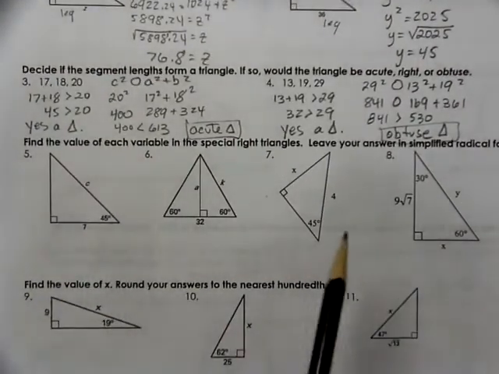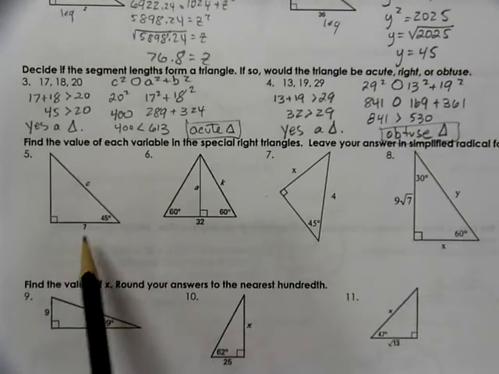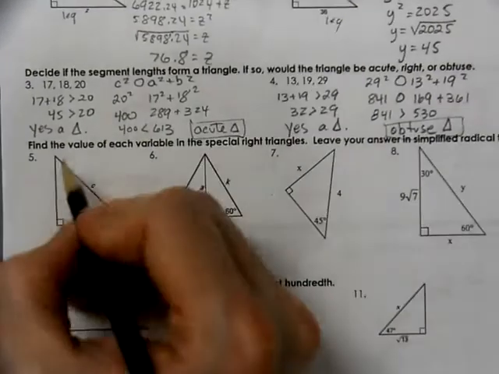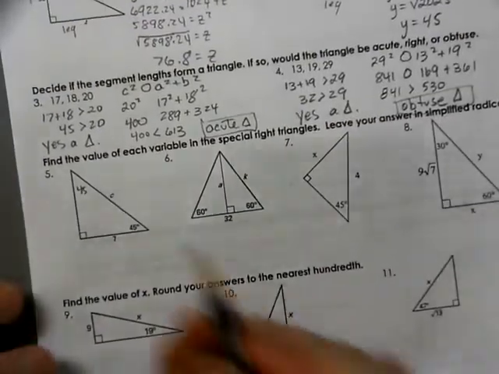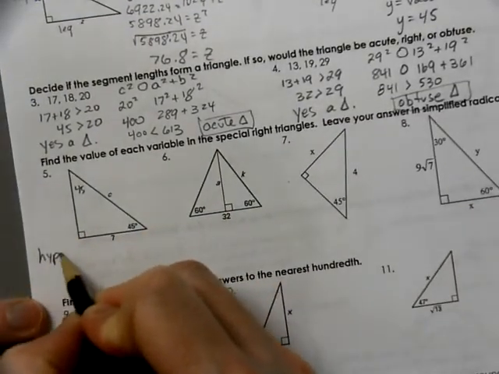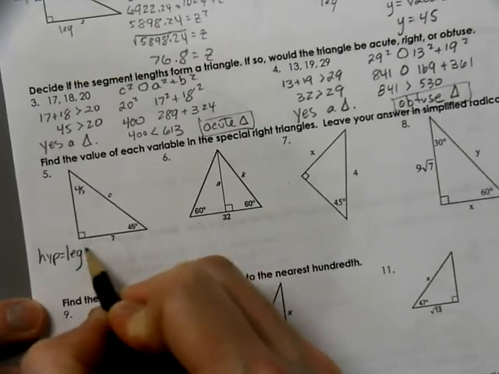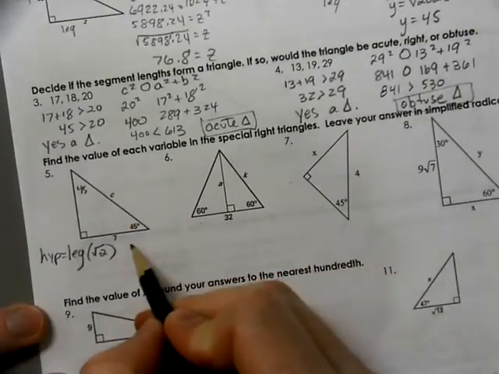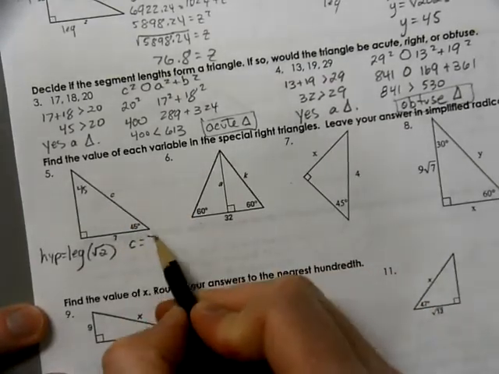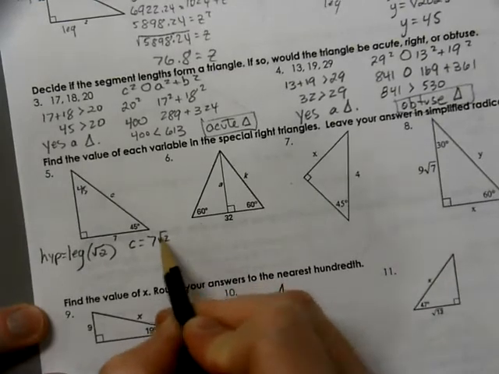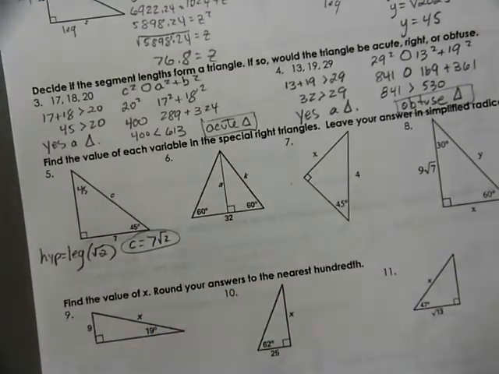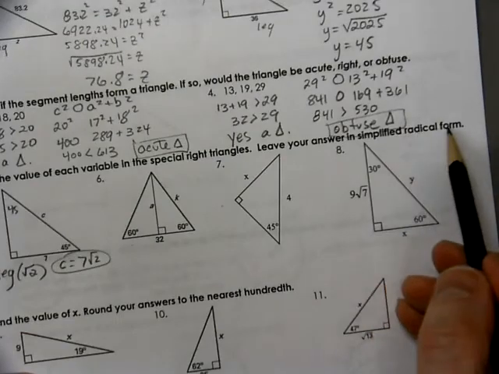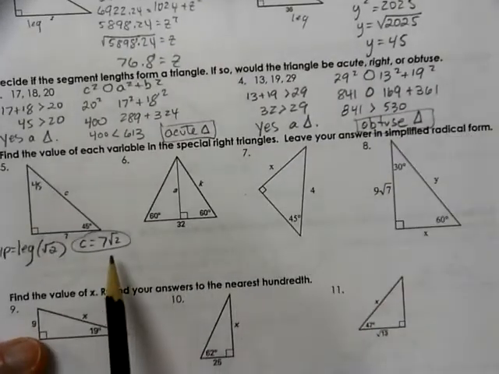These are called special right triangles because they're 45, 45, 90, or they're 30, 60, 90. In a 45, 45, 90 triangle, you have the formula hypotenuse equals leg times root 2. So in this case, we don't know the hypotenuse. We know the leg is 7. To figure out the hypotenuse, you multiply the leg by root 2, so it's 7 root 2. We're looking for simplified radical form, so we do not want decimals.